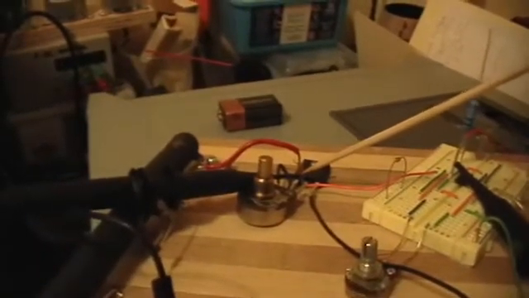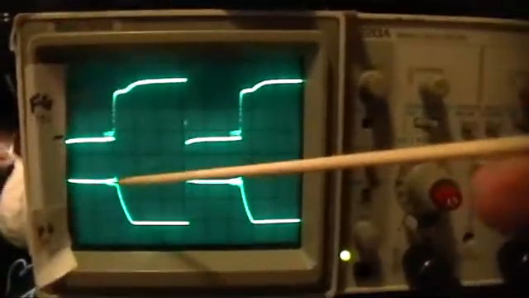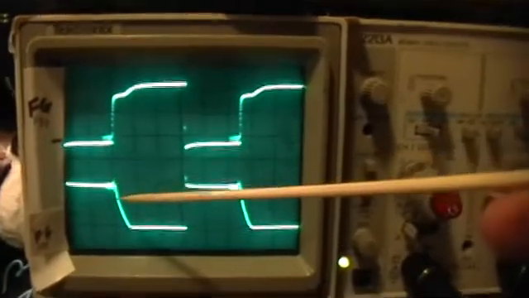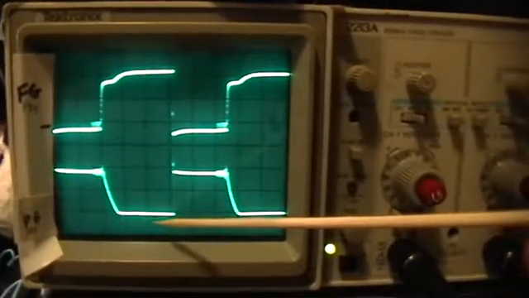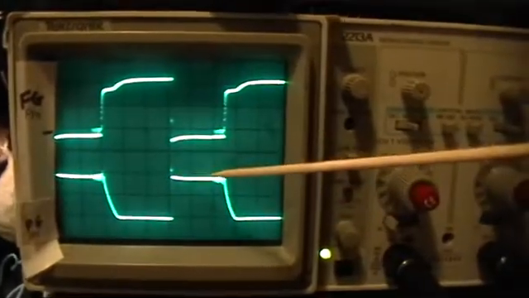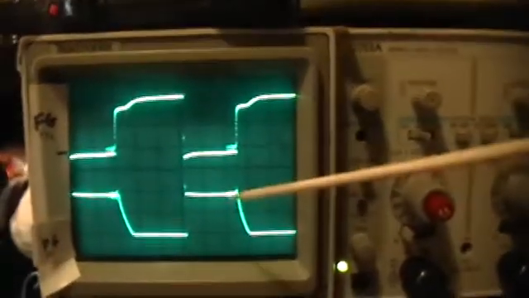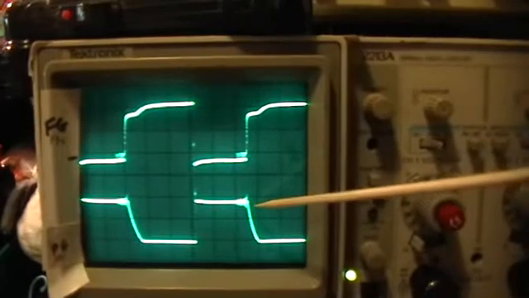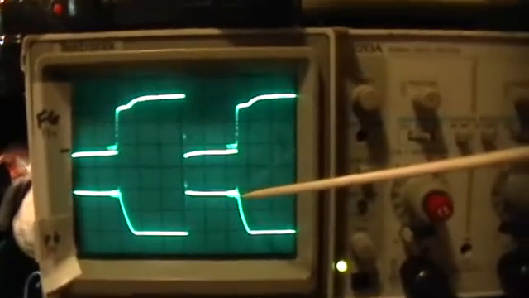When the MOSFET drain pin voltage goes high, the MOSFET is off. When the MOSFET drain voltage goes low, the MOSFET is on. Right? We've seen that. I hope that I've convinced you of that with earlier videos.